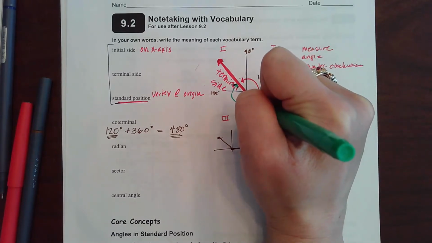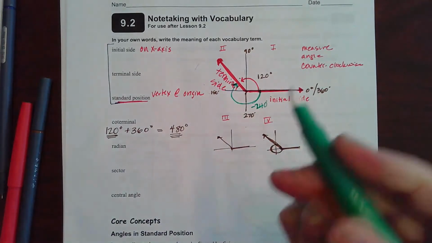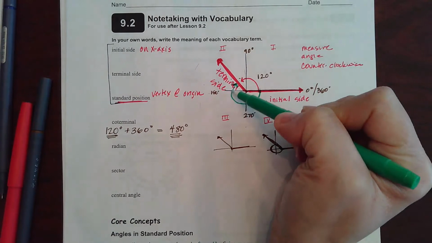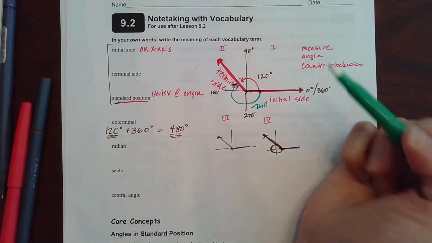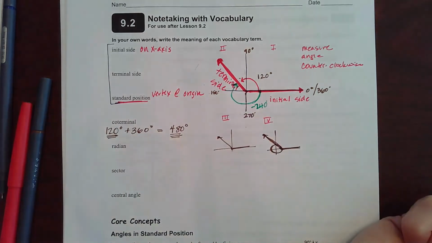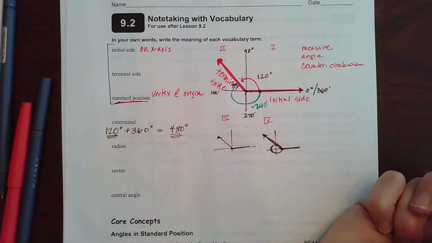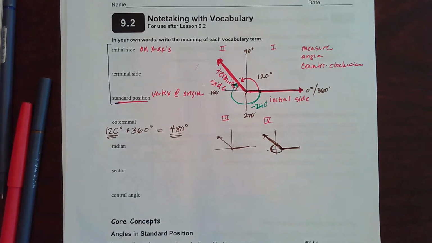I'm sorry, negative 240. Why it's negative 240 is because I'm going backwards 240 degrees. So 120 degrees and backwards 240 degrees is also going to give me the same exact angle. I'm going to land in the same spot. So a negative angle means you're going the opposite direction. Instead of going counterclockwise, you're going clockwise.